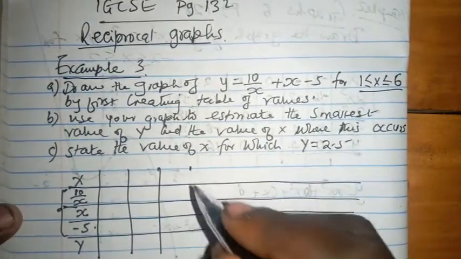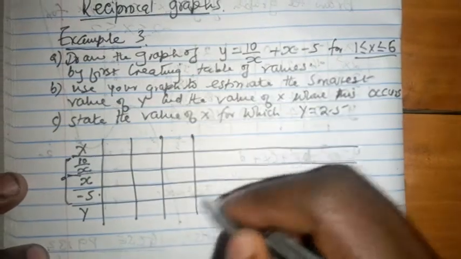And we are going to have the values of x here.